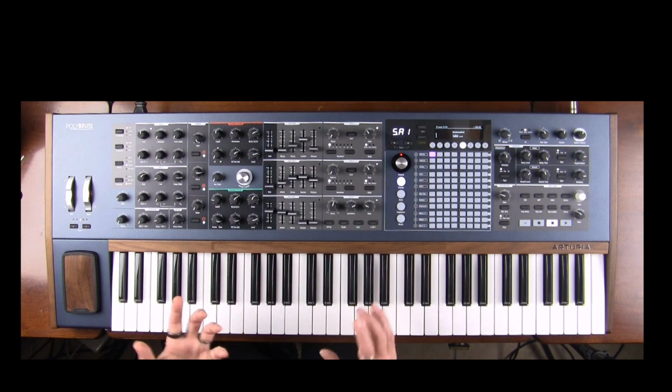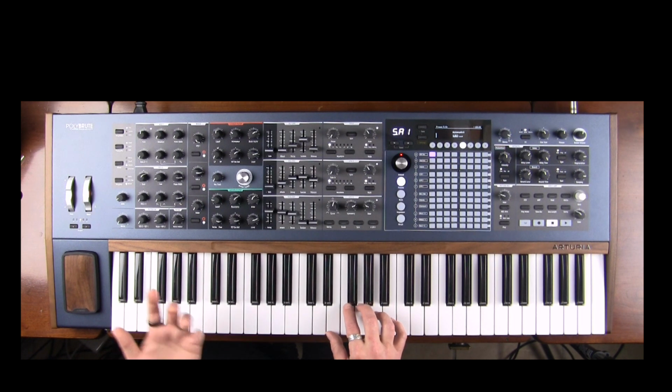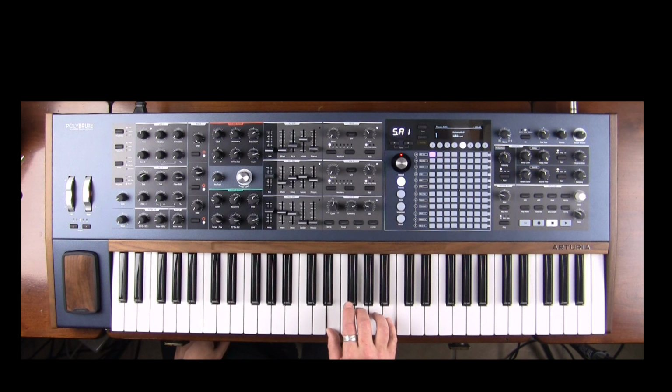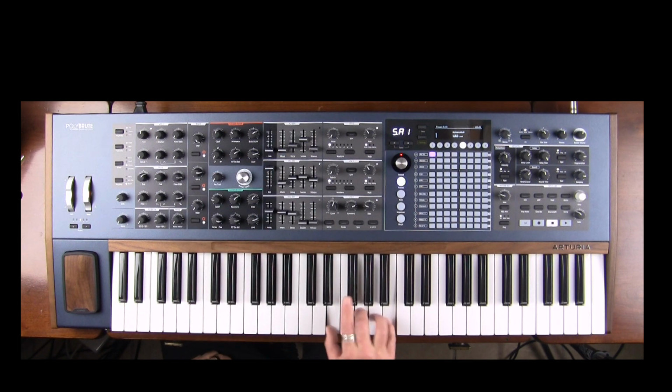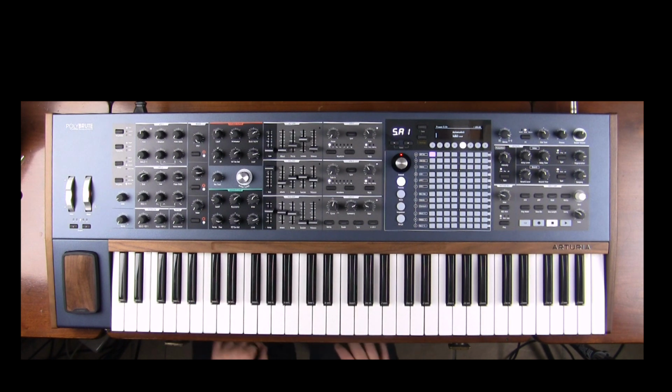When the velo slider is 0, you get the same no matter how hard you play. That was me playing loud and then soft, in case you were wondering. So let's hear what happens as we increase the velo. So basically, you get more of the behavior of an acoustic instrument by having the velo slider up.